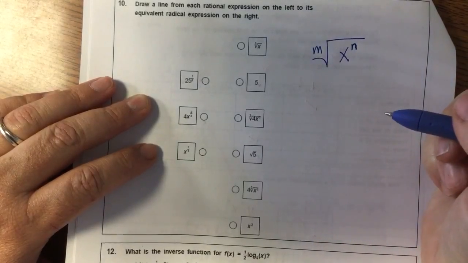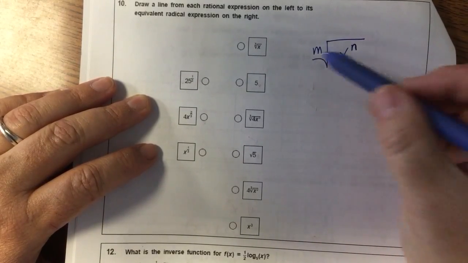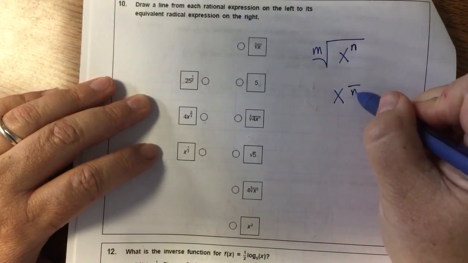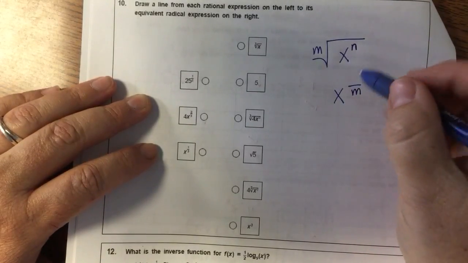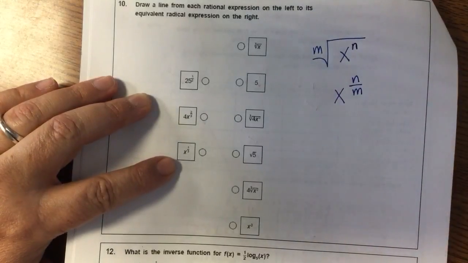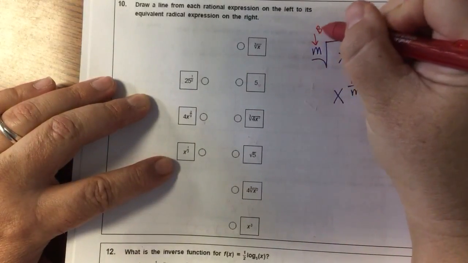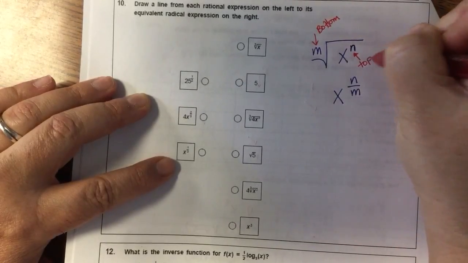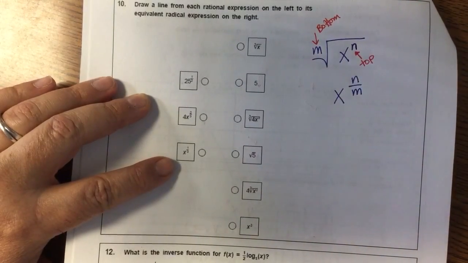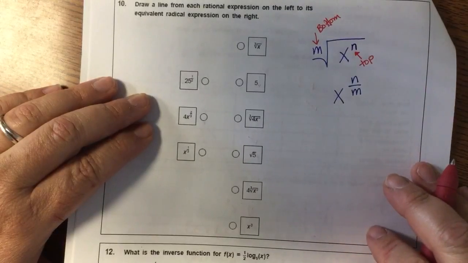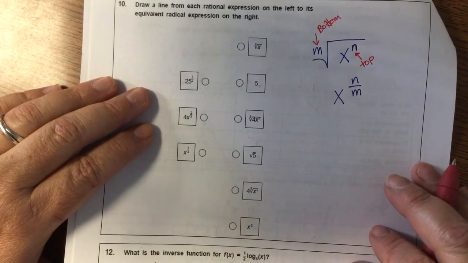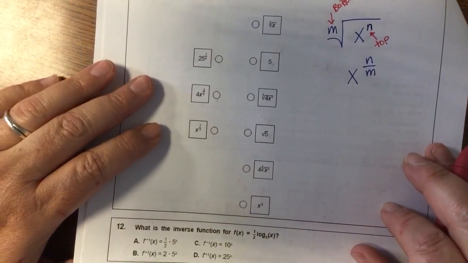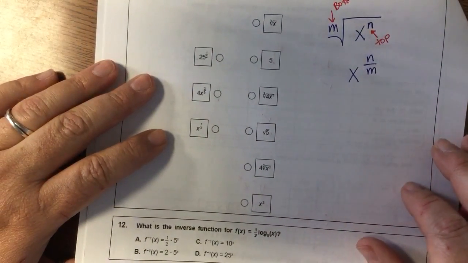Okay, so if I was to write something like this, whatever number is on the outside always goes on the bottom. Whatever number is on the inside always goes to the top. So this is the bottom. Okay, this is the top. Now what we need to do is match these up, okay? It doesn't tell us if it's only going to be used once, twice, or if everything's going to be used. So let's just go through here and see.